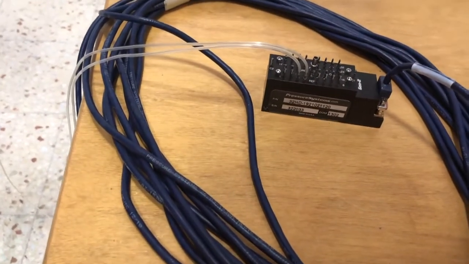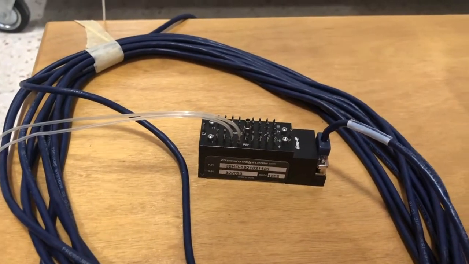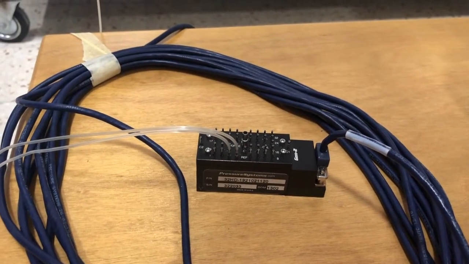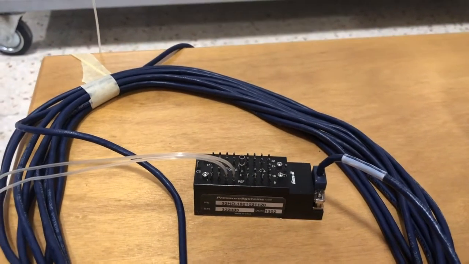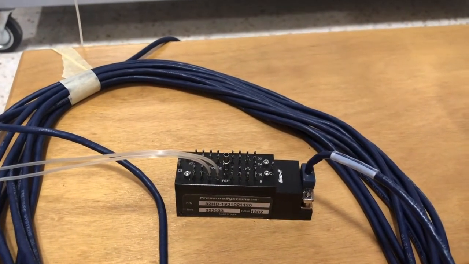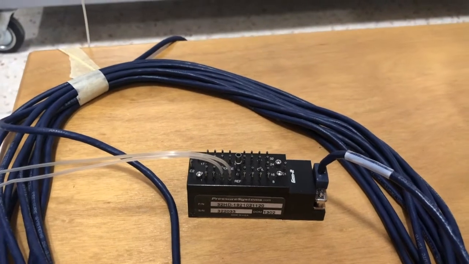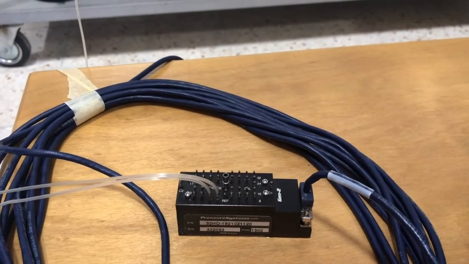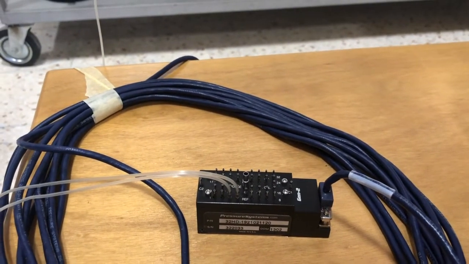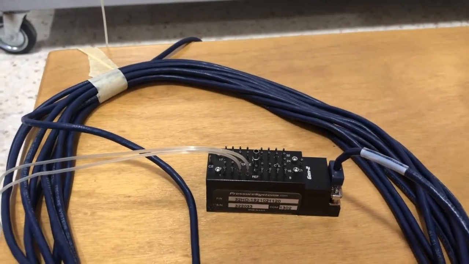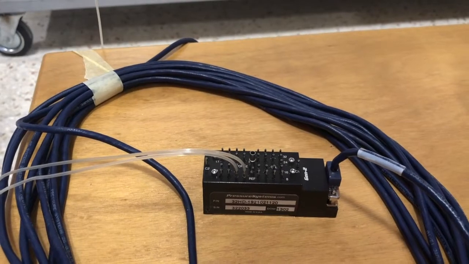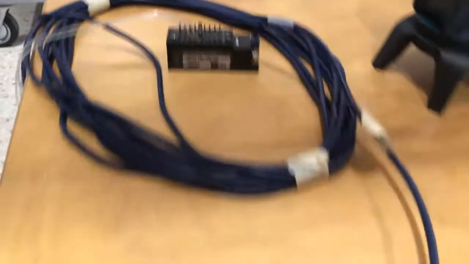Pressure scanner is a differential pressure measurement unit. It has 32 channels where we can connect silicone tubes. It directly collects pressure data. It converts pressure data to voltage output and then converts the analog signal to digital one. Then it transfers it to the data acquisition instrument.